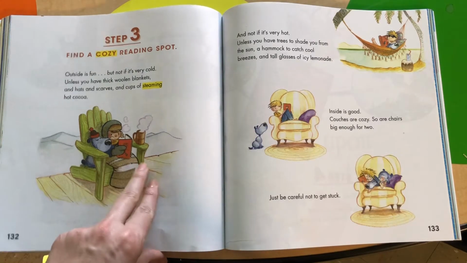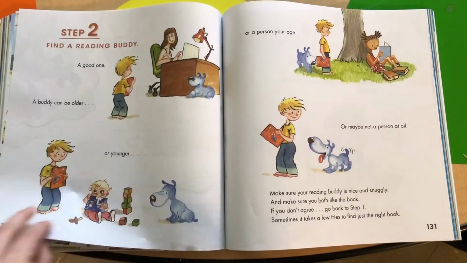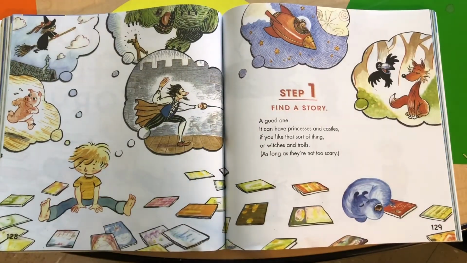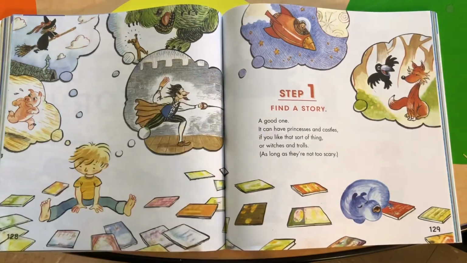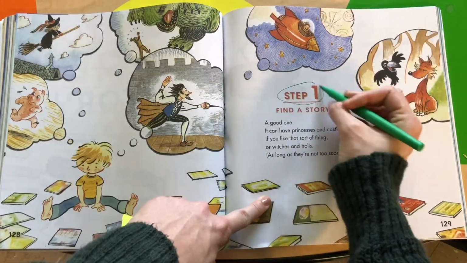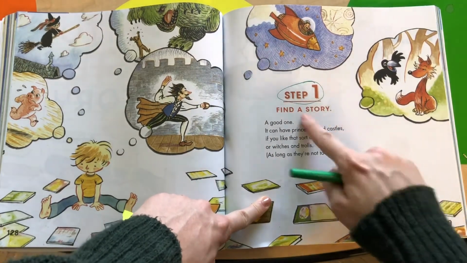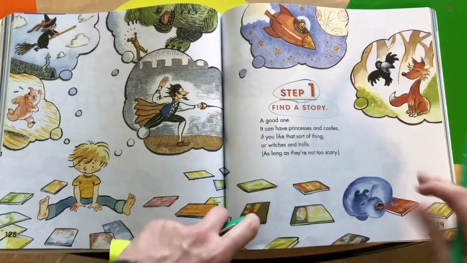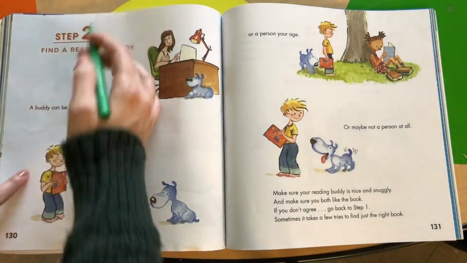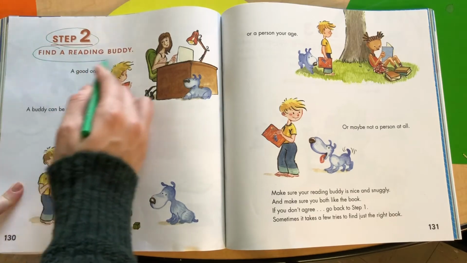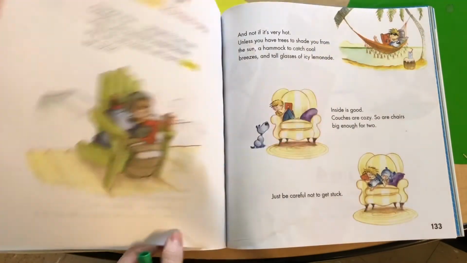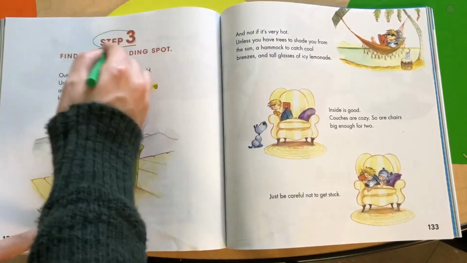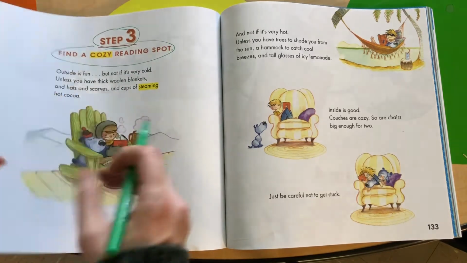Now, let's go back to page 129 and take a closer look at our text organization. Now, what we need to do is circle the step number and heading under each step. So find your step number and circle it. And then we need to look at the heading. Find a story and circle it. Now let's go to the next step. Step 2, and circle it. Find the heading and circle it. Now let's go to step 3. Circle it. Find the heading and circle it.